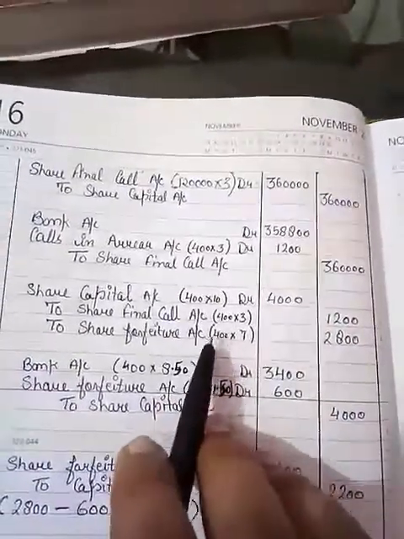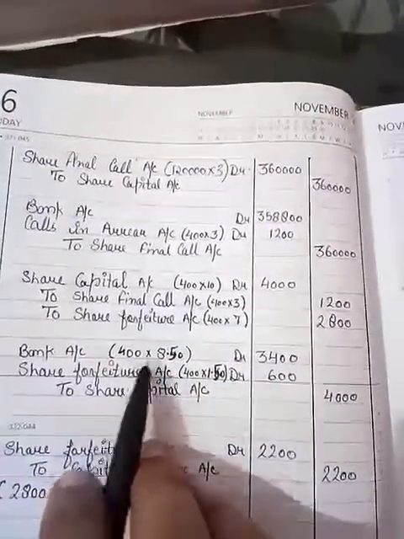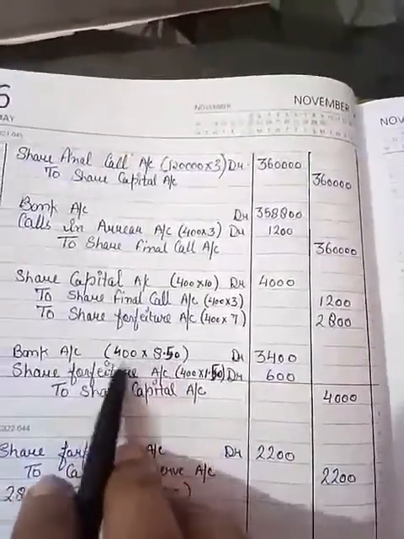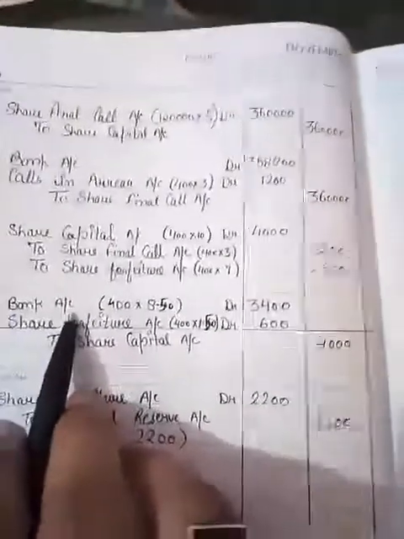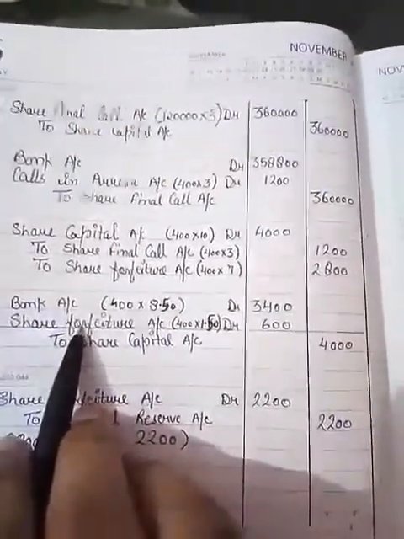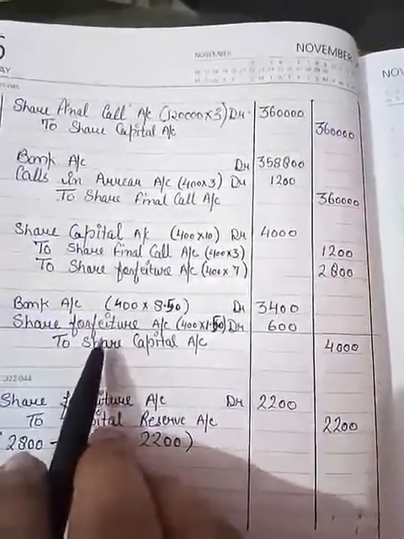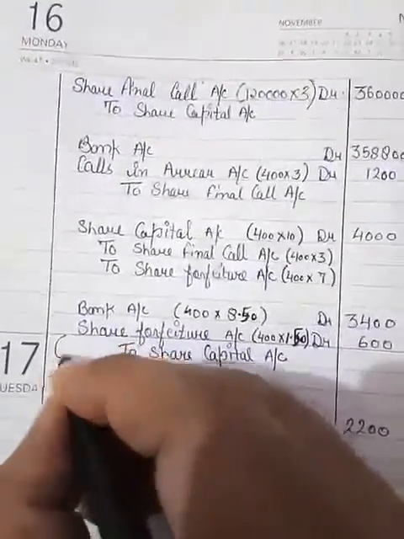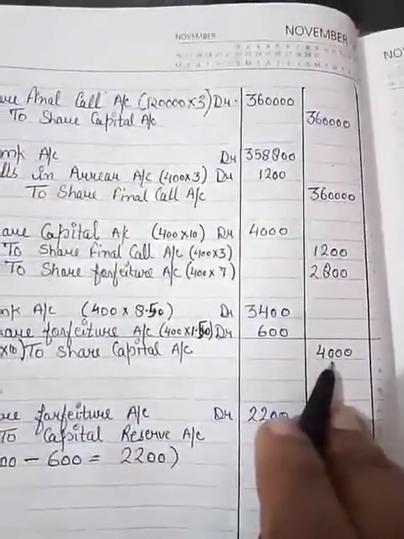After forfeiture, it is said that the shares were reissued. It was reissued at 8.50, so we will be reissuing at a discount. So the entry for reissue at discount is bank account debit, share forfeiture account debit for discount, and to share capital. In share capital the amount will be 400 into 10, the actual amount to be received, that is 4,000.